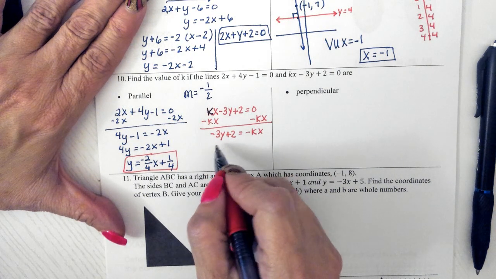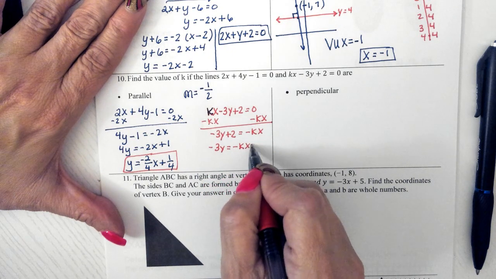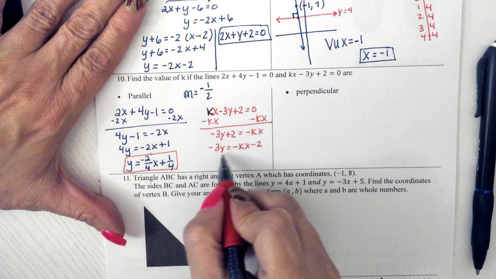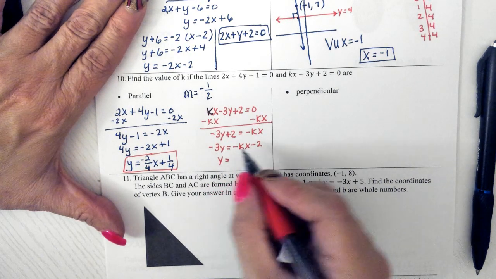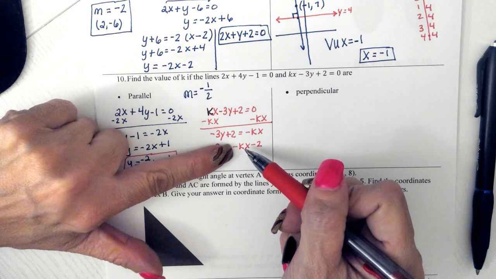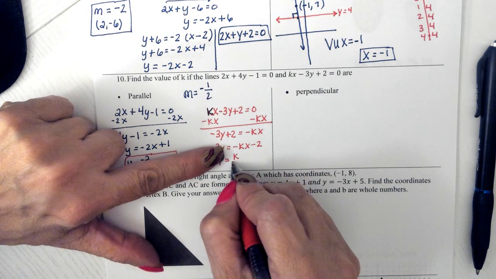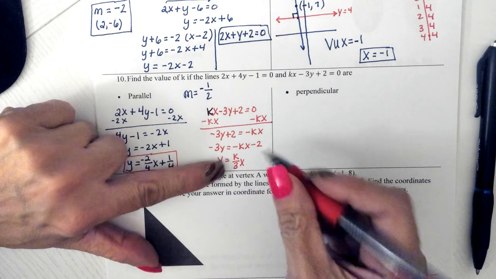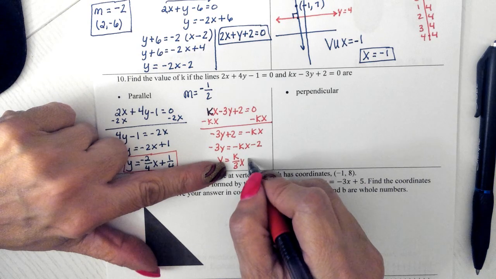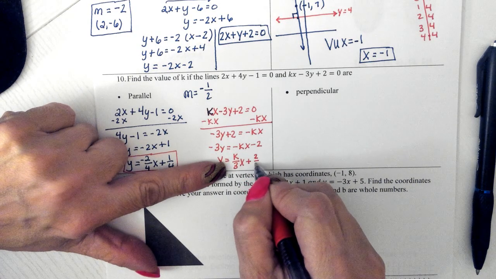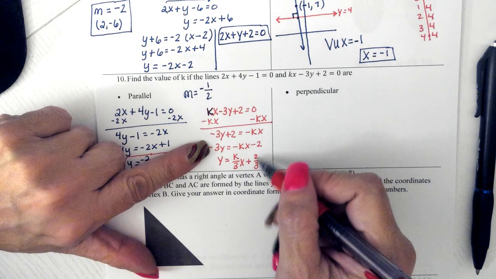I'm going to subtract 2 from both sides. So negative 3y equals negative kx minus 2. And I'm going to divide everything by negative 3. So y equals, when I divide negative k by negative 3, are you with me that I'm going to say k over 3x? Because two negatives are going to make it positive. And dividing this, it will be a positive 2 over 3, because negative 2 divided by negative 3 makes a positive.